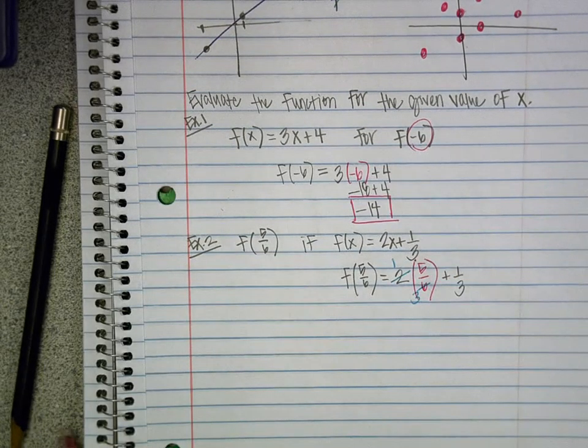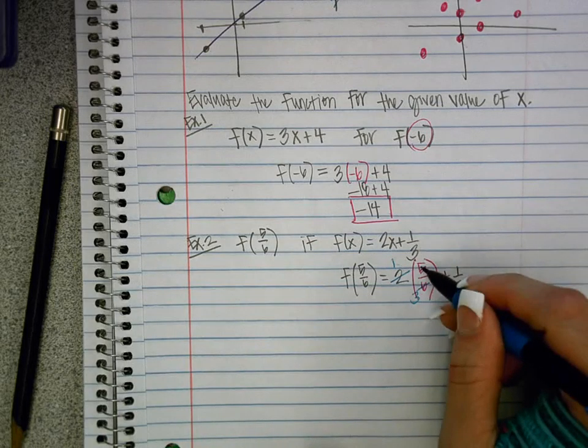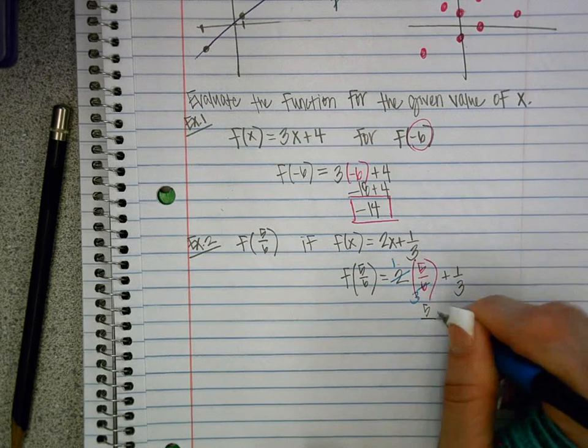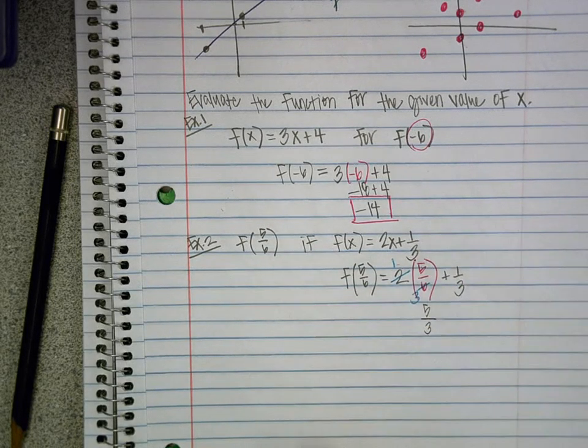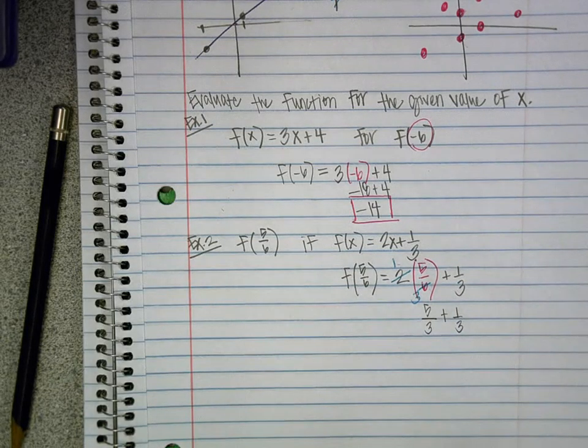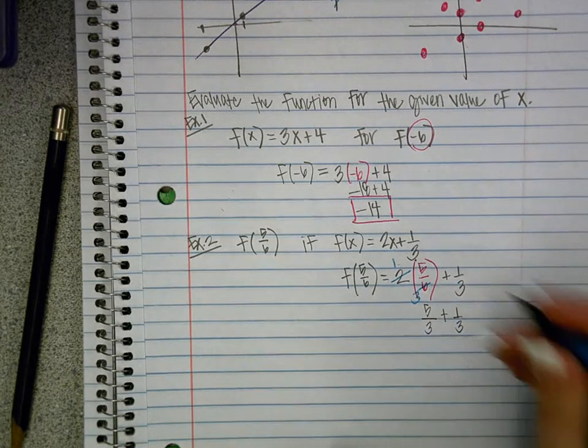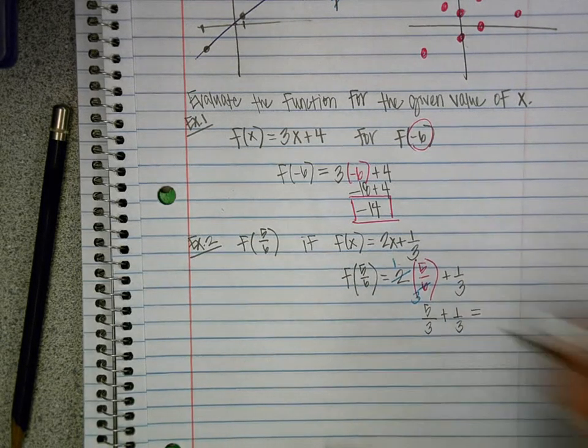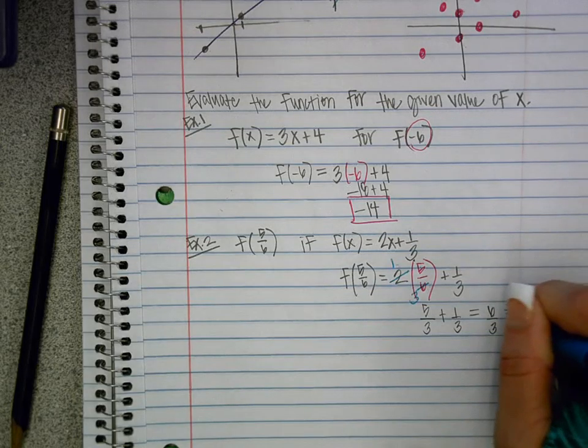Then, if we are multiplying fractions, you multiply across the top, multiply across the bottom. 5 over 3 plus 1 over 3. How do you add together fractions? Add the tops, leave the bottoms alone because these are already common denominators. So that becomes 6 over 3. And what does 6 over 3 reduce to be?